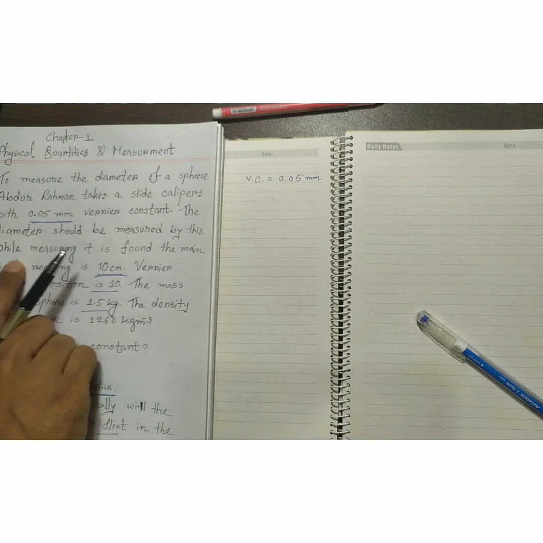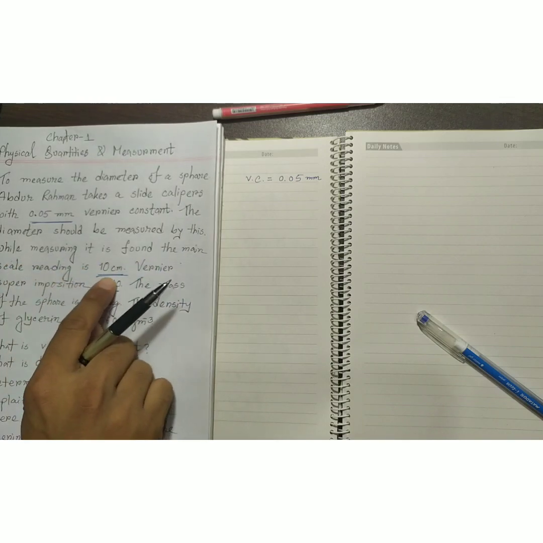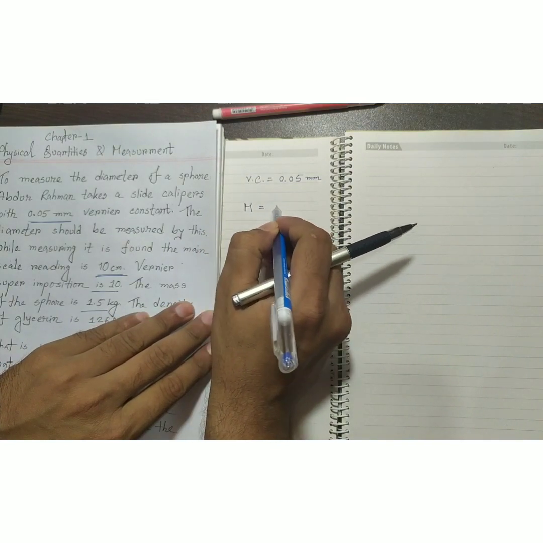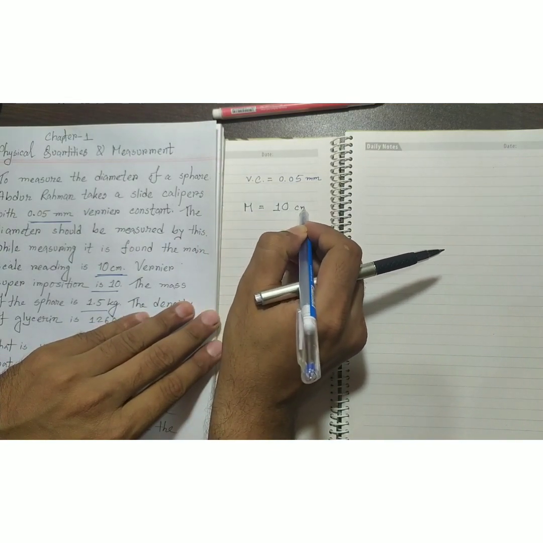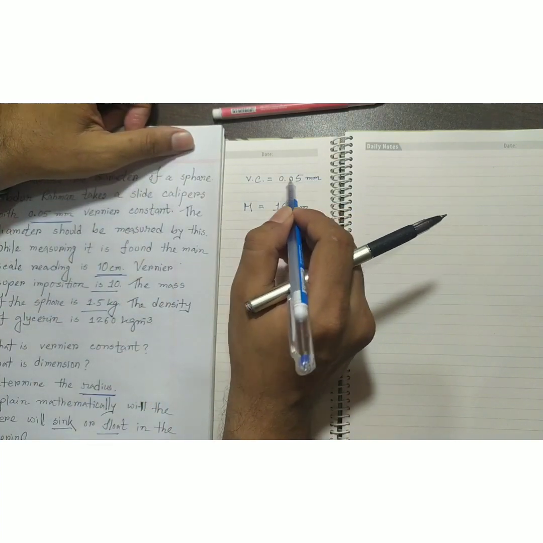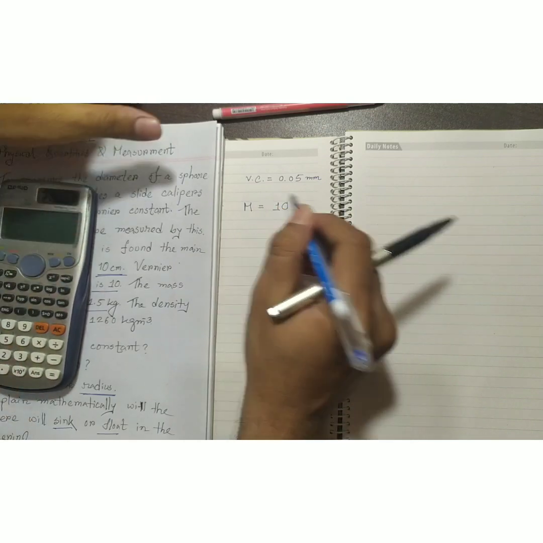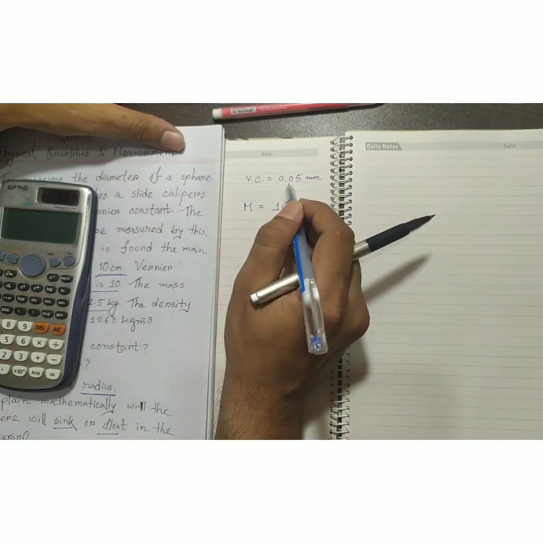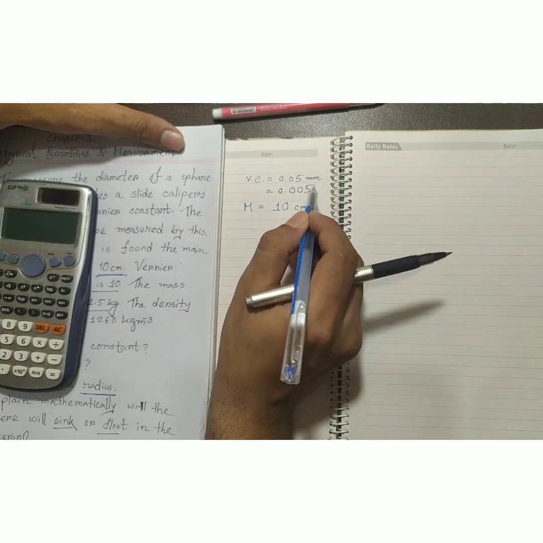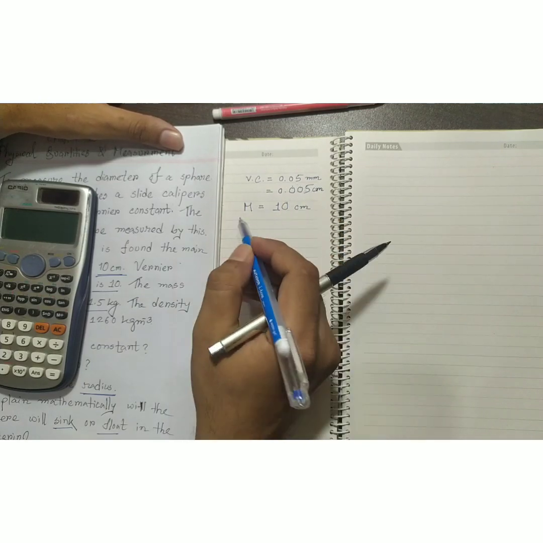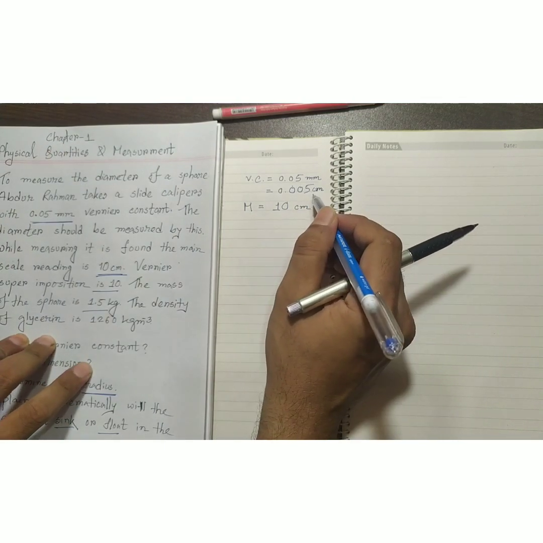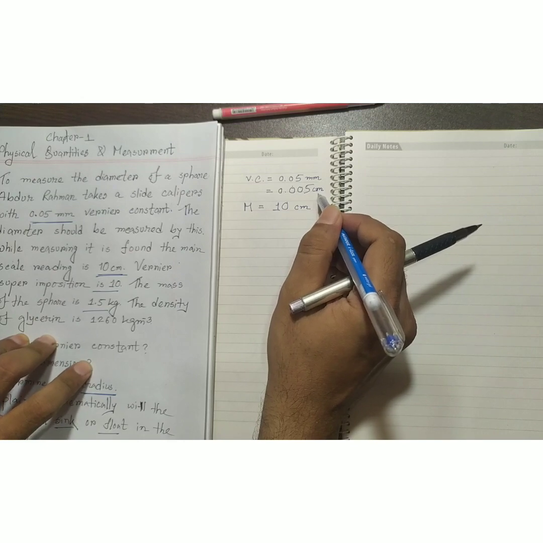While measuring, it's found that the main scale reading is 10 centimeter. The main scale reading is in centimeter while the VC is in millimeter, so we need to change it. We change millimeter to centimeter by dividing by 10, so it will be 0.005 centimeter. Now the main scale reading and the vernier constant are in the same unit.